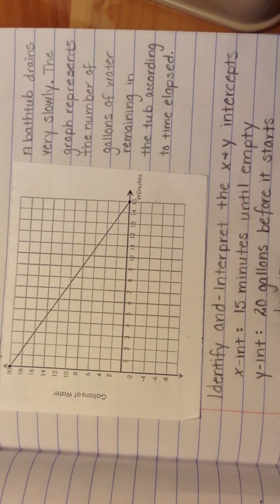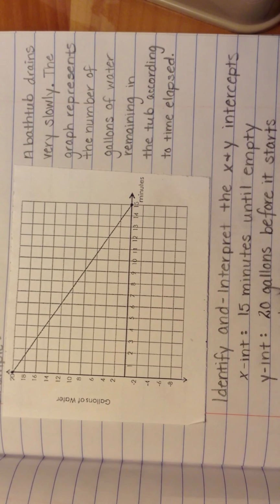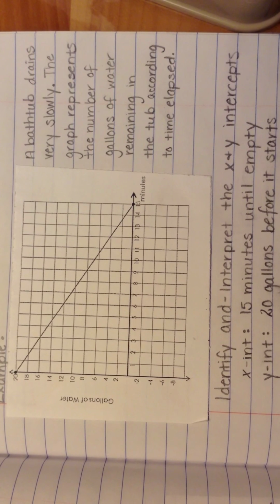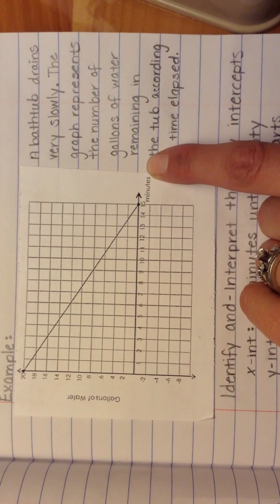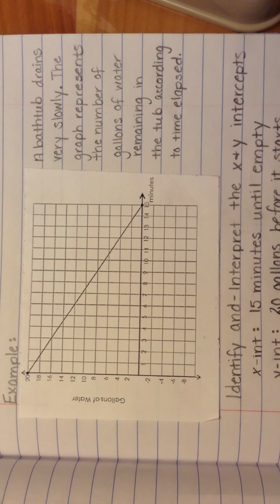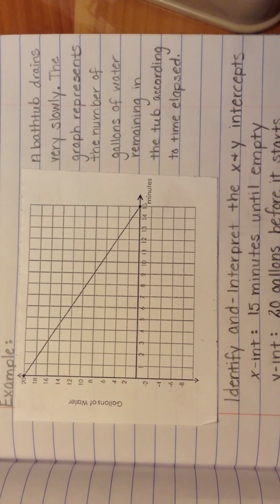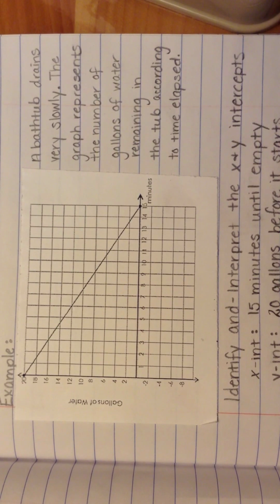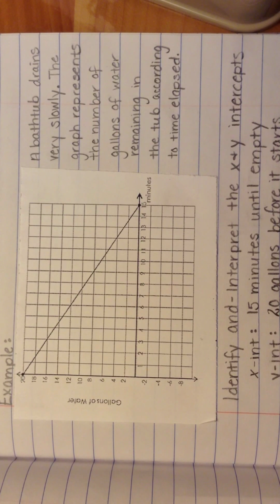Now, we're not going to write it down in our notes, but I want you to think about this. Yesterday, we looked at interpreting slope. Now, the slope isn't clearly defined here. We could count it out. I go down 20 over 15. So I have 20 over 15 as my slope, or down 20 should be negative 20 over 15. Negative 20 over 15, well, they're both divisible by 5. So I have negative 4/3. That means that every 3 minutes, 4 gallons of water go away.